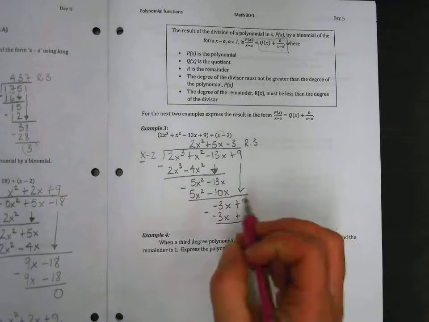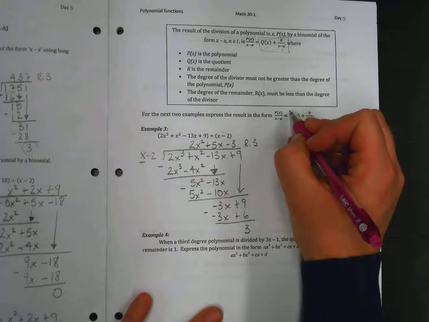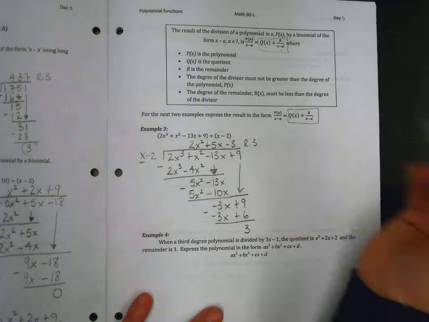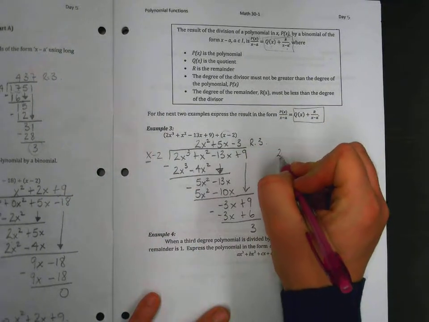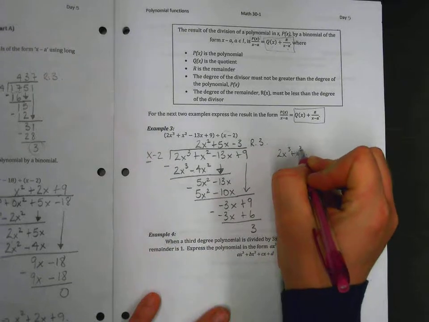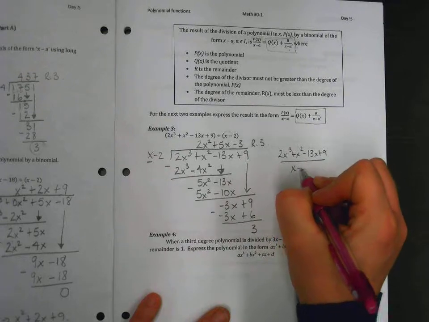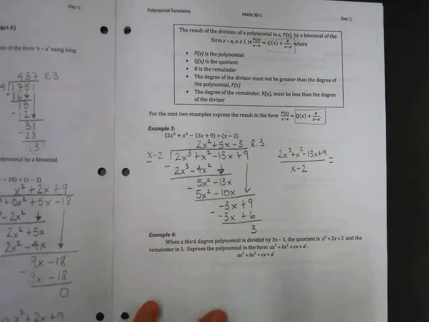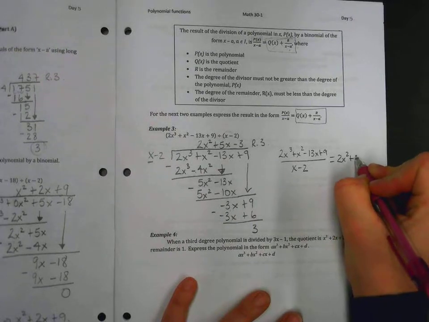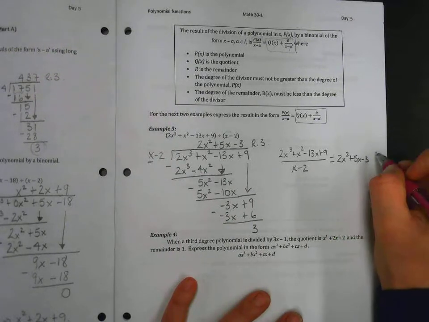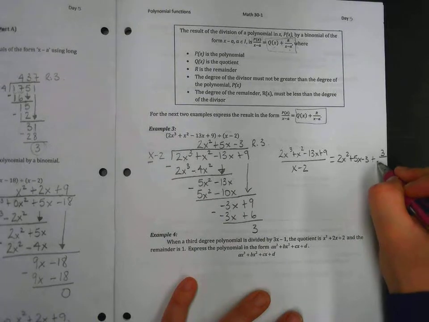So what would our solution look like as an expression like this? The polynomial, which is 2x cubed plus x squared minus 13x plus 9, divided by x minus 2, would be equivalent to my quotient, which is 2x squared plus 5x minus 3, plus my remainder over the binomial I divided by.